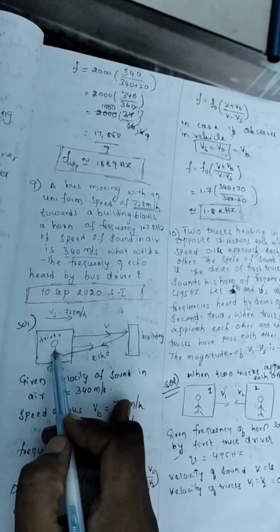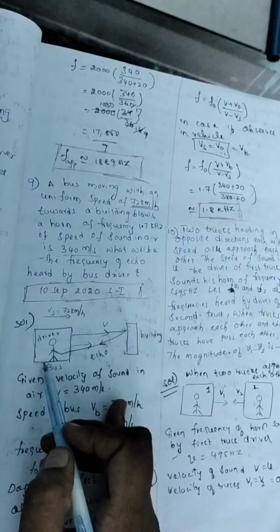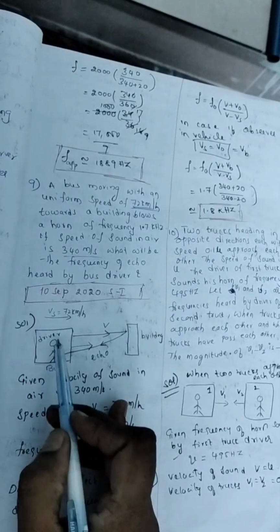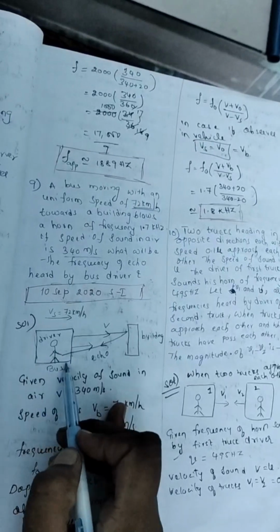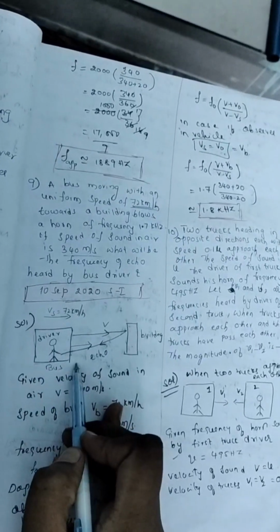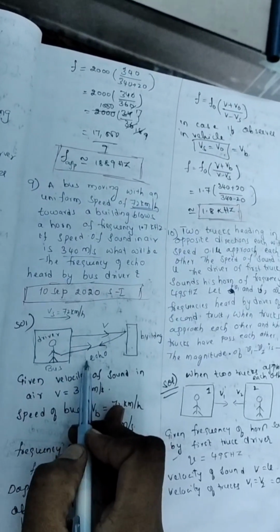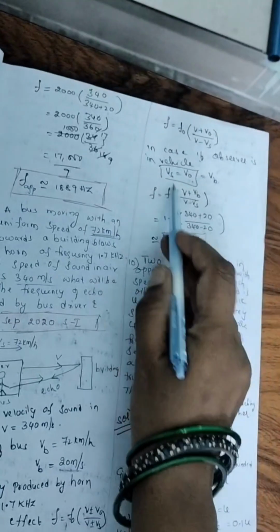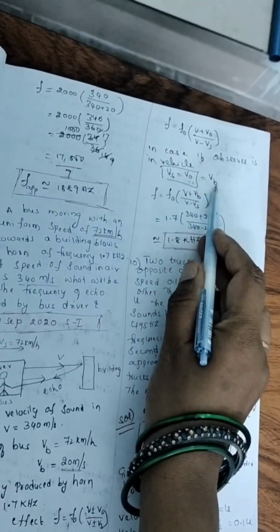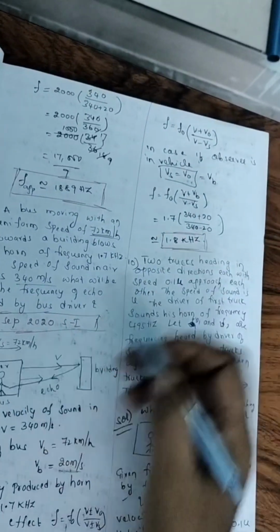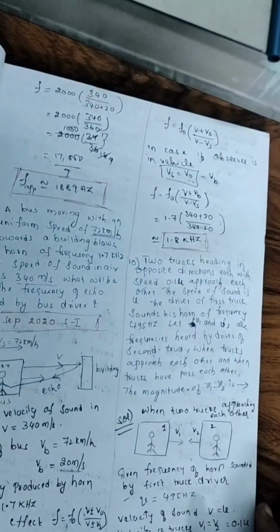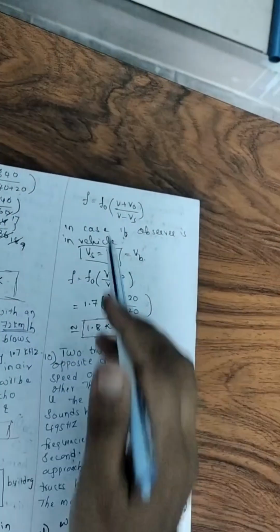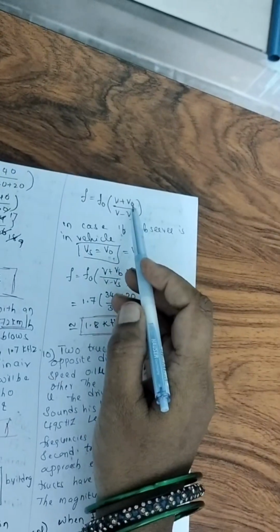The same vehicle acts as source, and the observer is in the source. In such cases, the bus is moving, which means the observer is also moving, no? In such a case, we will take vs equal to v naught, equivalent to the bus velocity. Now substituting f is equal to f naught.